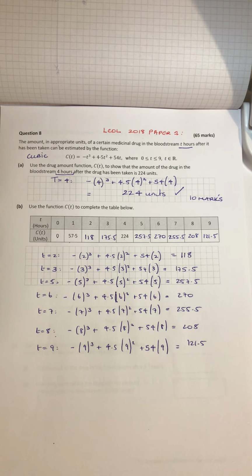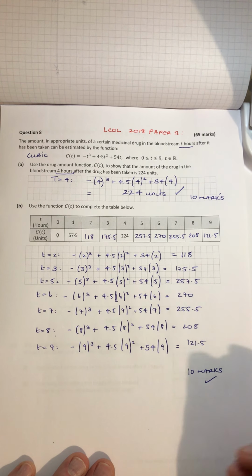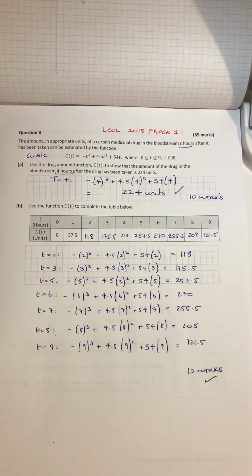Okay, and that's your table. To complete your table is another 10 marks. So that's your complete table, showing all your work.